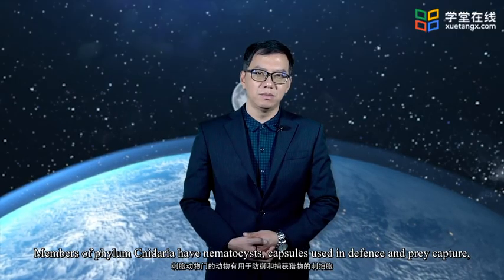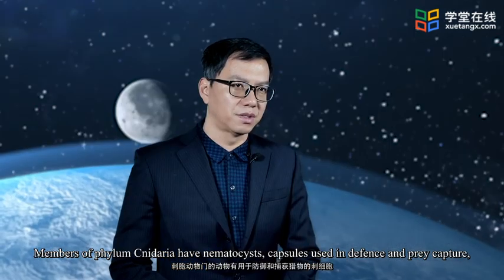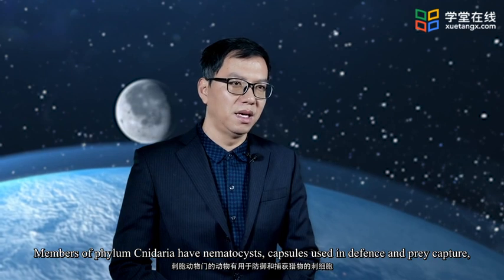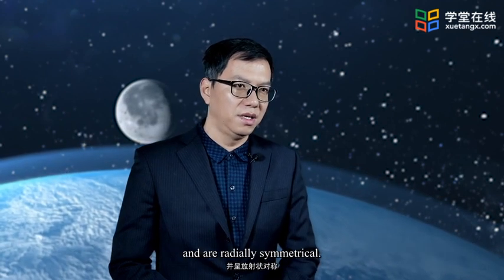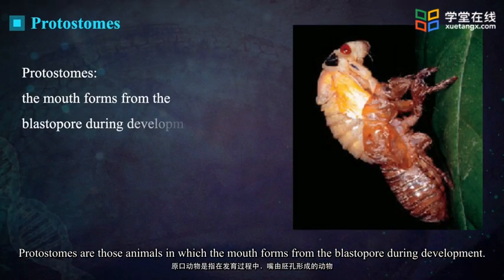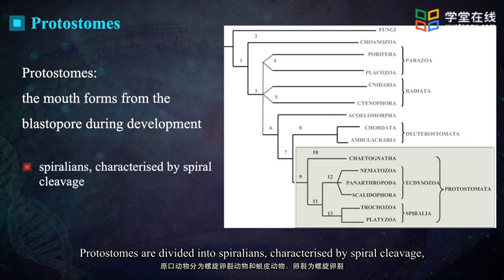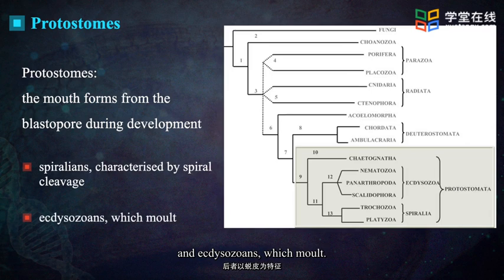Members of phylum Cnidaria have nematocysts, capsules used in defense and prey capture, and are radially symmetrical. Protostomes are those animals in which the mouth forms from the blastopore during development. Protostomes are divided into spiralians, characterized by spiral cleavage, and ecdysozoans, which molt.